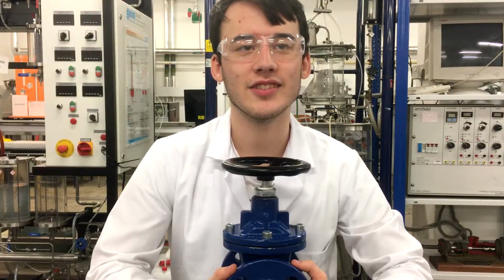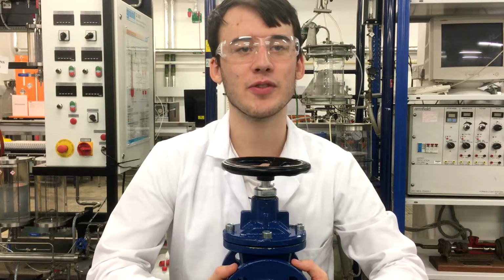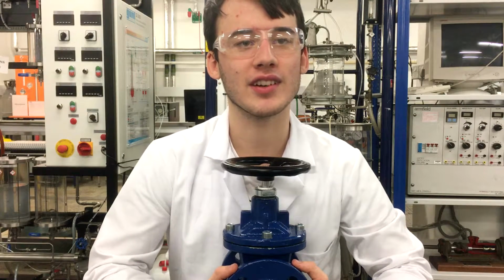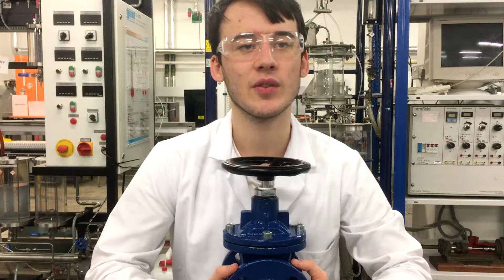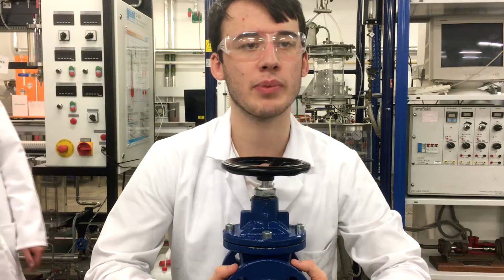This is a wedge gate valve. It is an on-off valve with good shut-off characteristics and minimal pressure loss when a fluid flows through it. However, it is not very quick in opening and closing, requires a large space for installation and operation, and is subject to wear and difficult to repair.